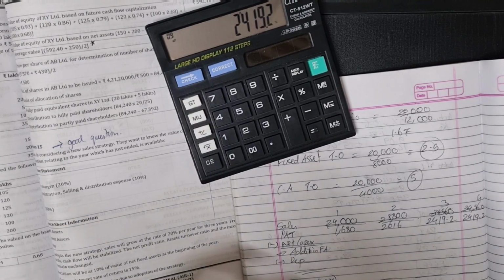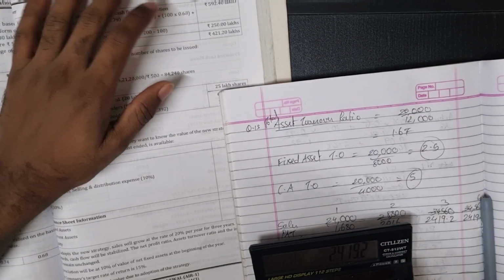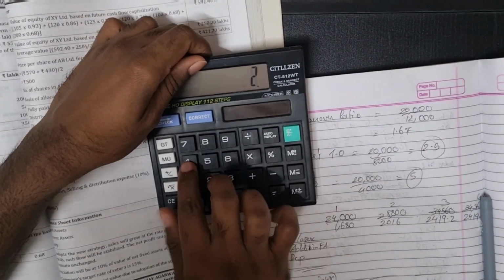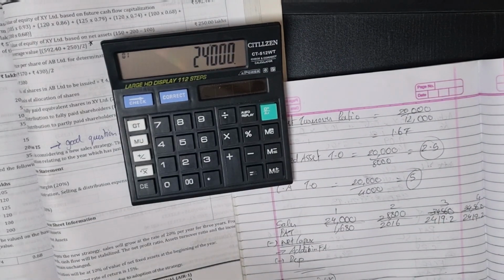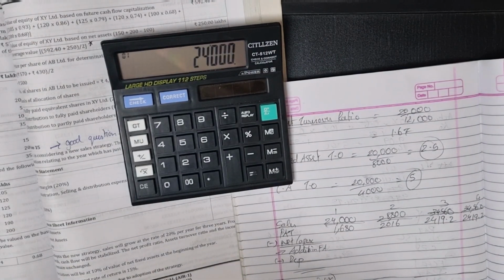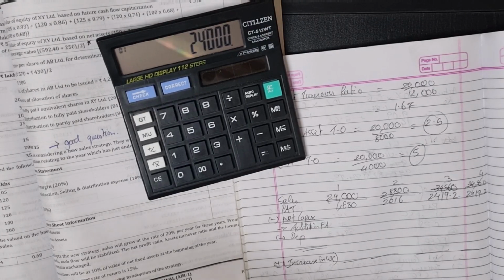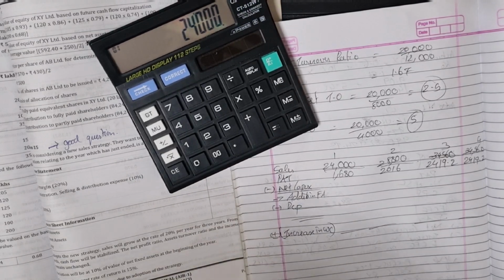How much addition are we doing in the fixed asset? Firstly, what is the ratio? It is 2.5, right? I'll show it in the working note, differently. For the first year, 24,000 is my sales, right?